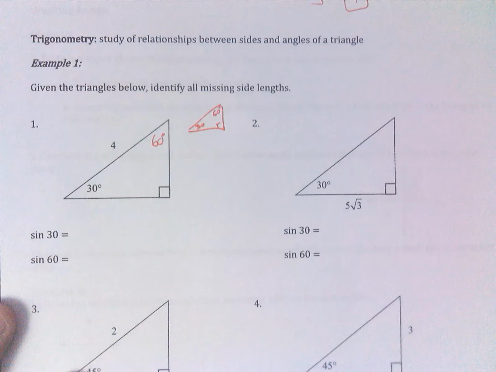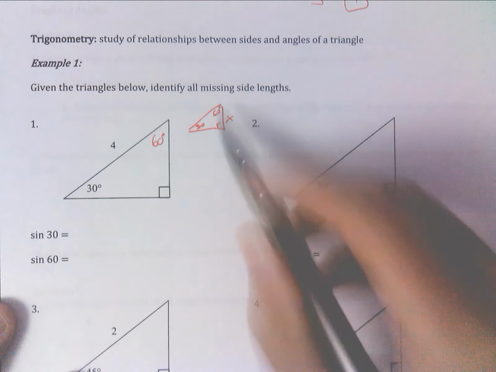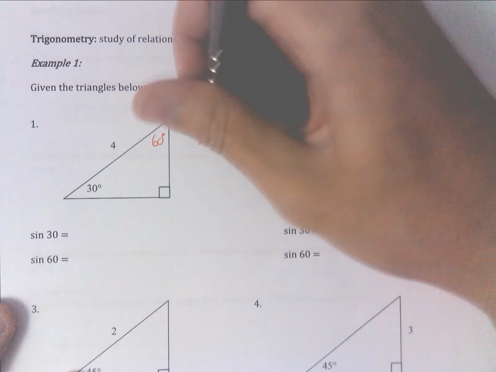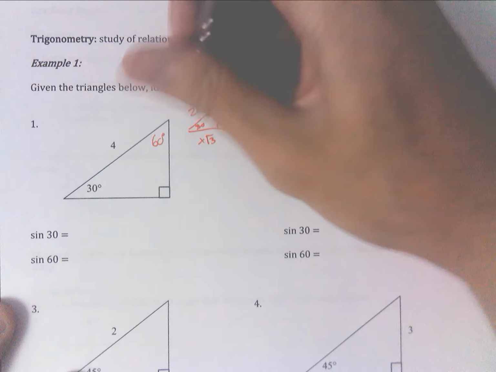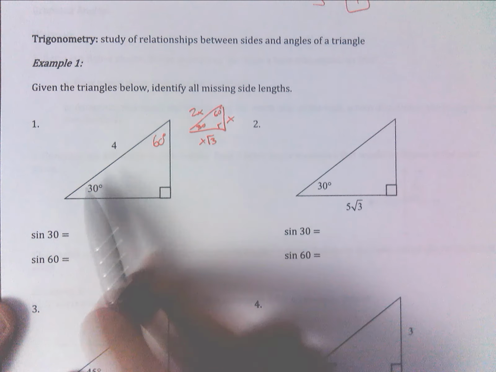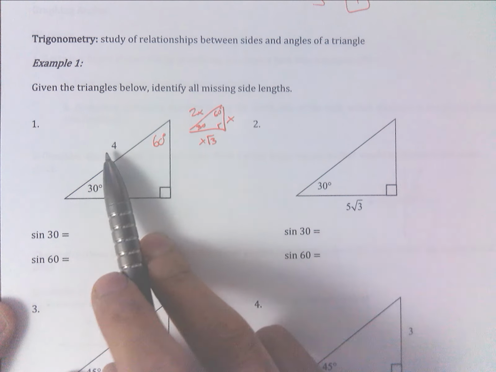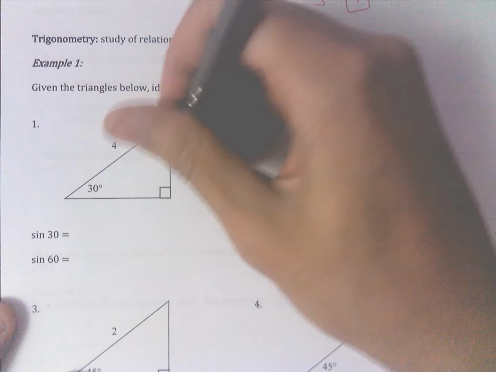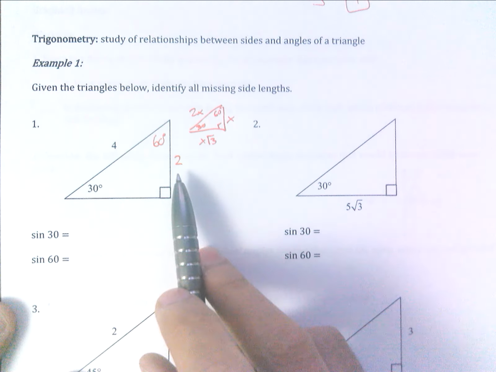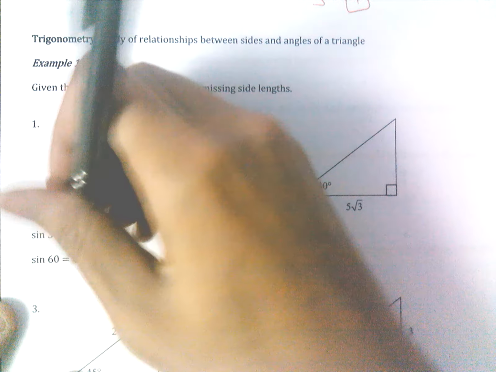We know that if the side across from 30 is x, well, then the side across from 60 is x root 3, and the hypotenuse is 2x, so double that side across from 30. So, using that, we know that the hypotenuse is double the side length across from 30. So if the hypotenuse is 4, well, that would be double 2, or half of 4, 2. So then the sine of 30 is, again, SOHCAHTOA, opposite over hypotenuse, 2 over 4, which reduces to 1/2.